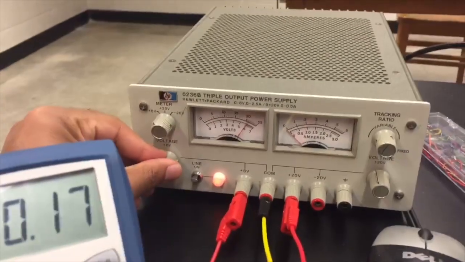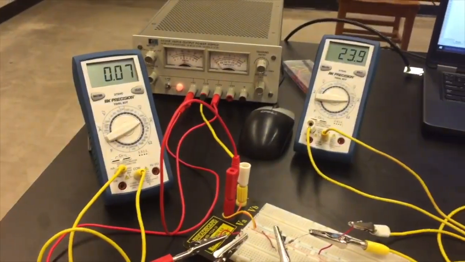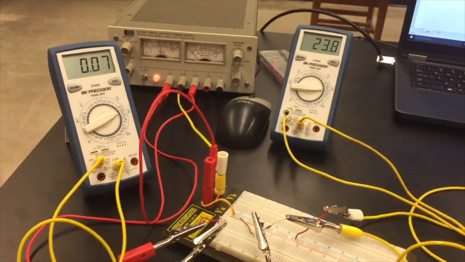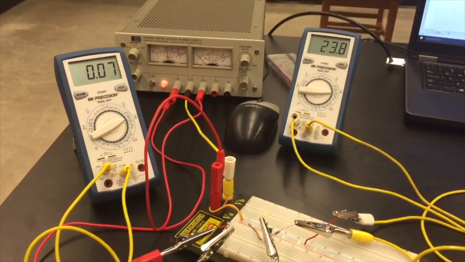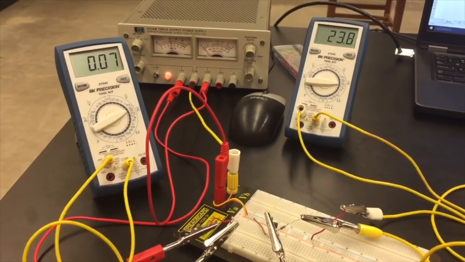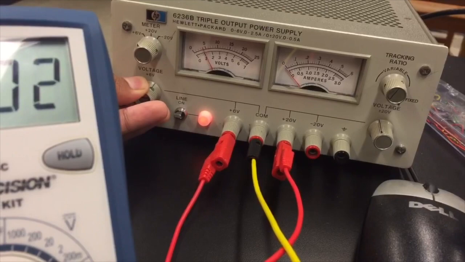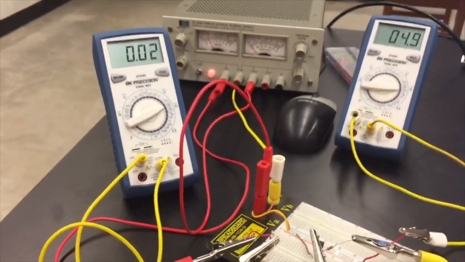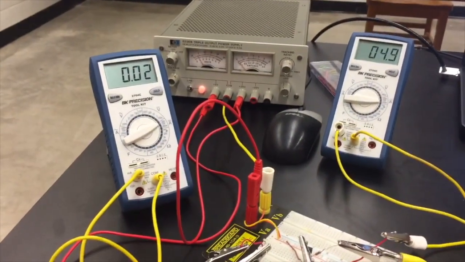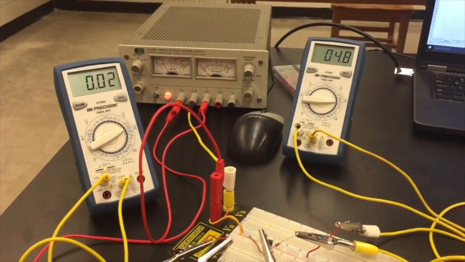If we bring the voltage down to 3 volts, we see 0.07 milliamps going into the transistor and 23.8 coming out. That's a gain of roughly 350. And if we go all the way down to 1 volt, we see 0.02 milliamps going in, 4.9 coming out. That's a gain of about 250.